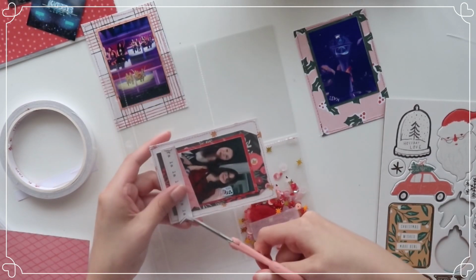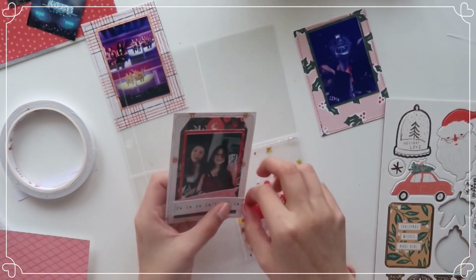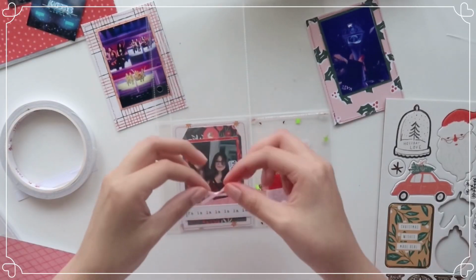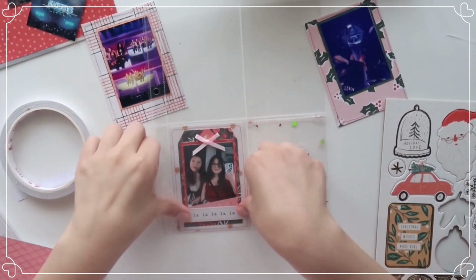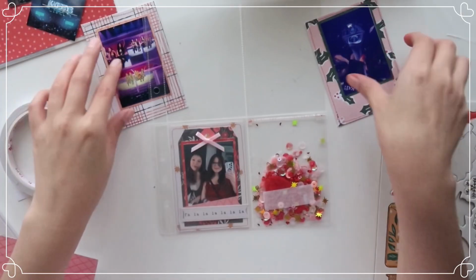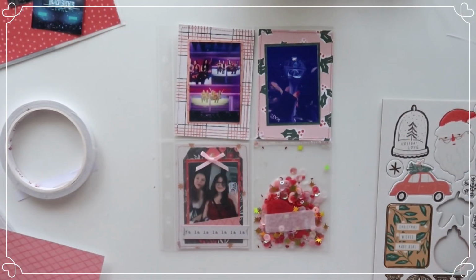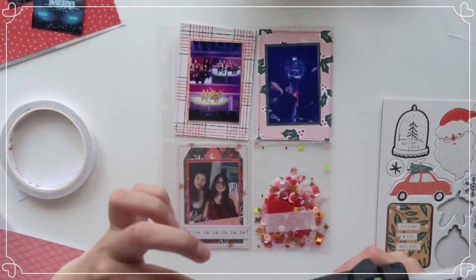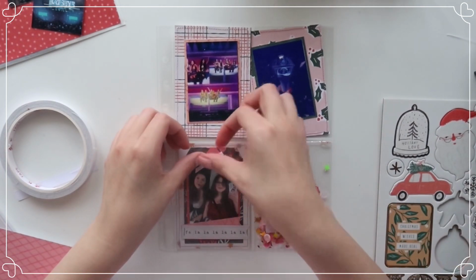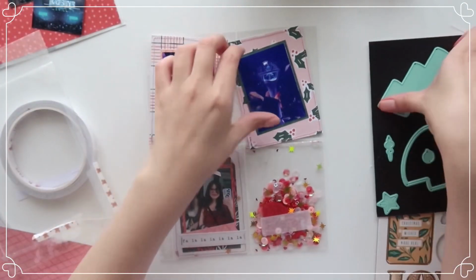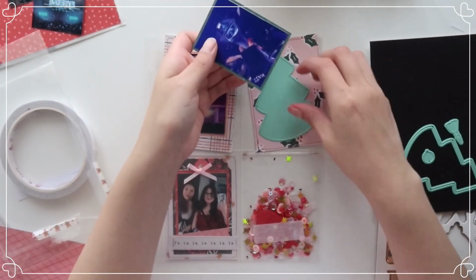And of course, this part was a little too big for my pocket, so I had to cut it down a little bit. I did want to decorate it a little bit outside of the pocket, so I found this cute pink bow that I'm going to adhere on top of my photo. So I think I'm done with that pocket. Time to decorate this one.